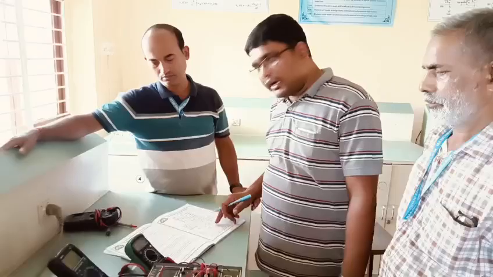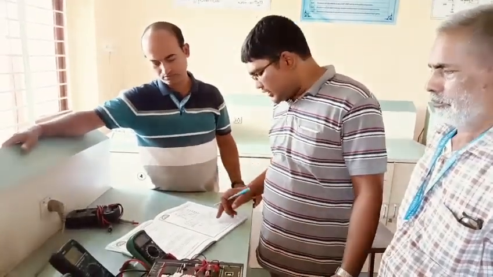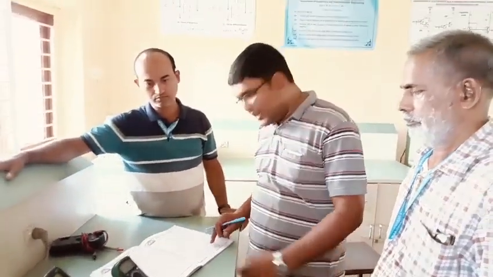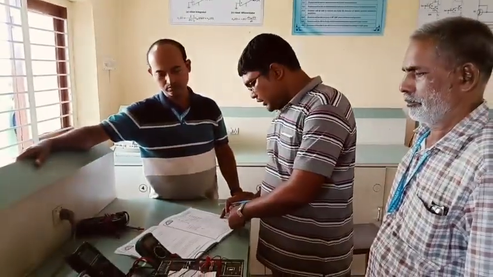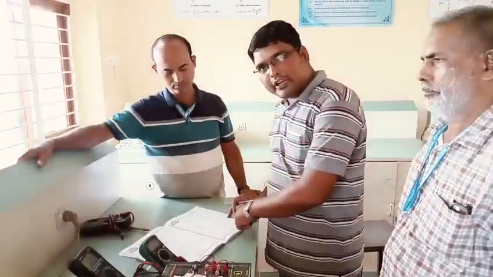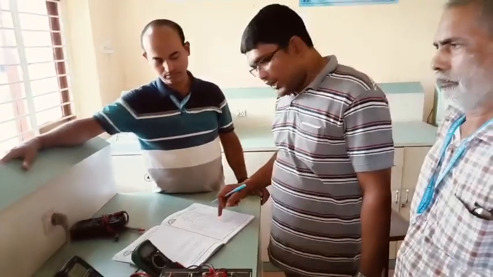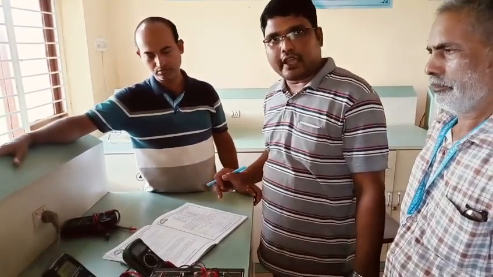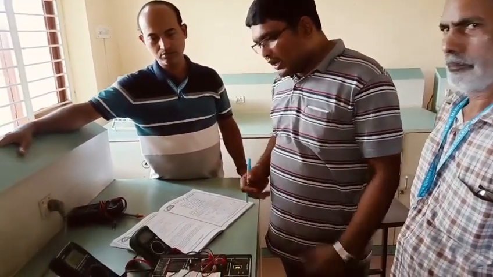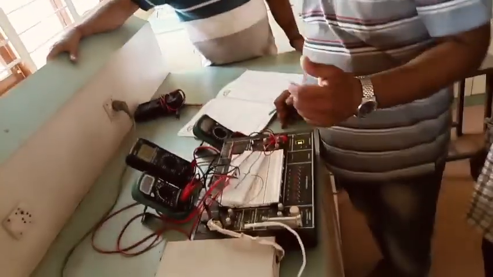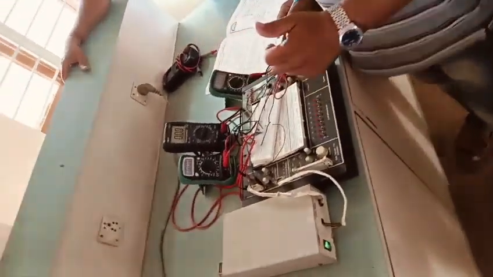Today's discussion is about the output characteristics, that is, the output voltage, the collector to emitter voltage, with respect to the collector current IC. This is the arrangement that we have made for a transistor.